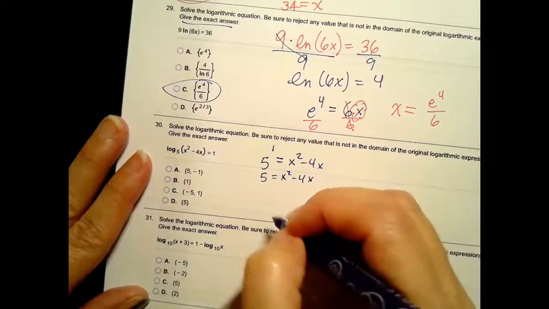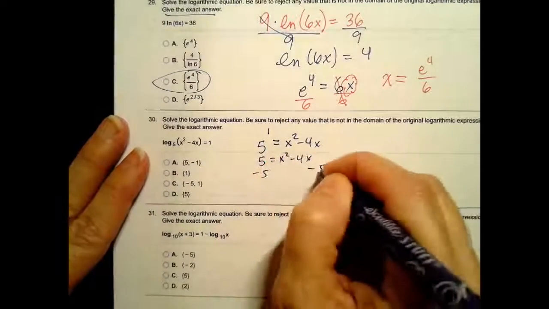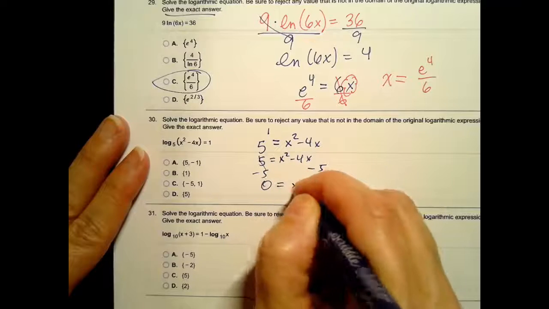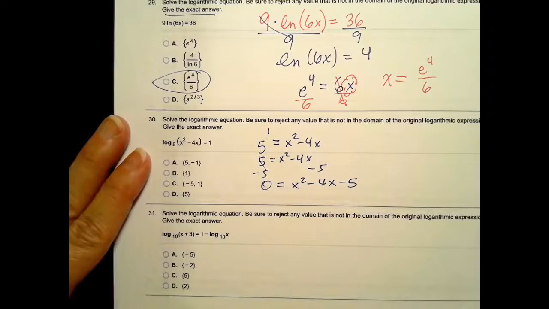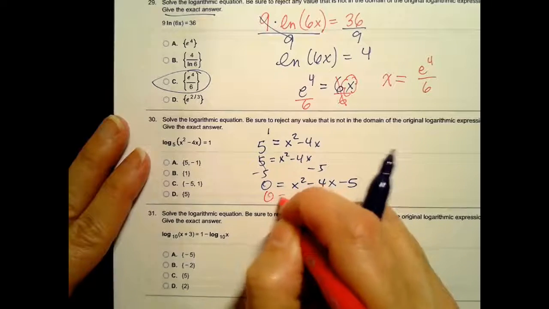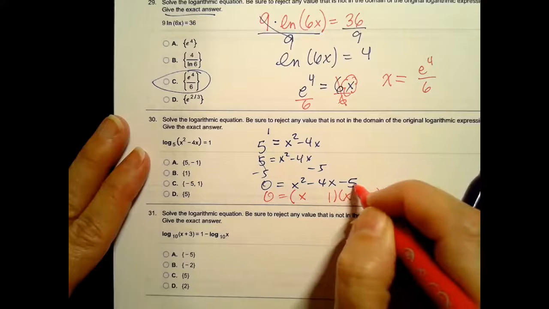Oh, it looks like a quadratic, so we can solve it. Subtract 5 from both sides. So 0 equals x squared minus 4x minus 5. And then we can factor it. We know that 5 is prime.